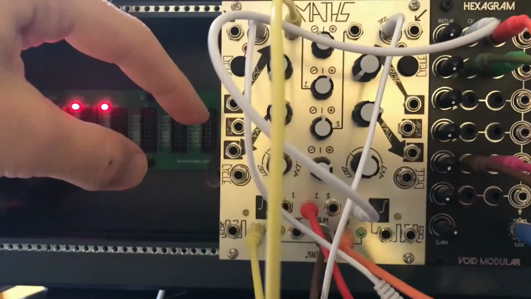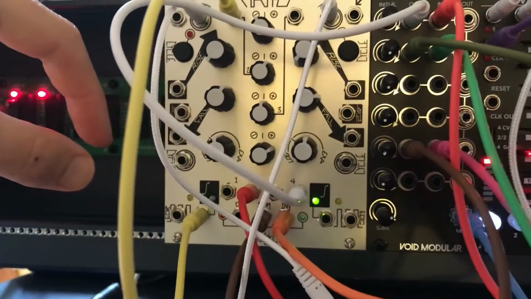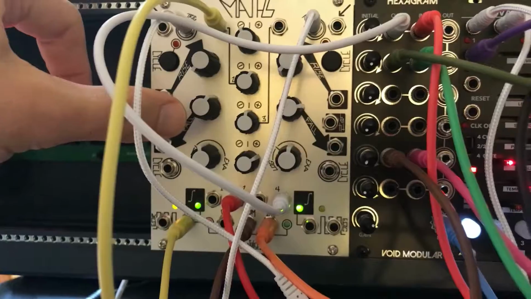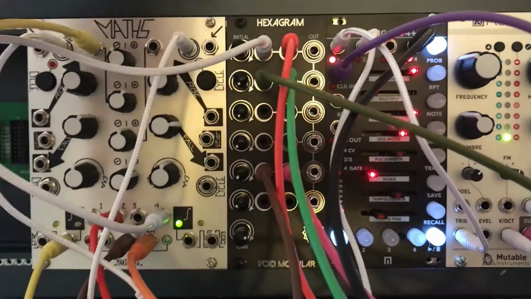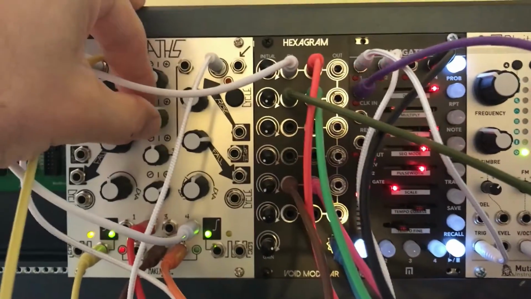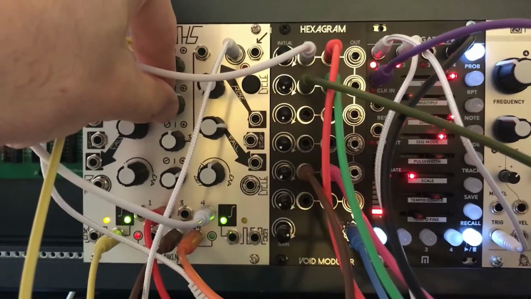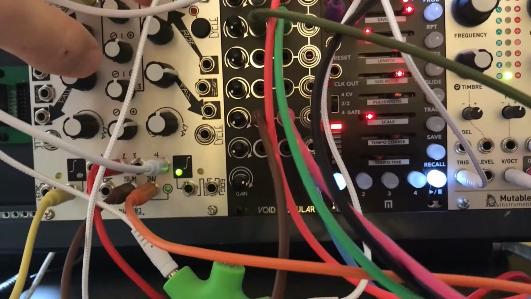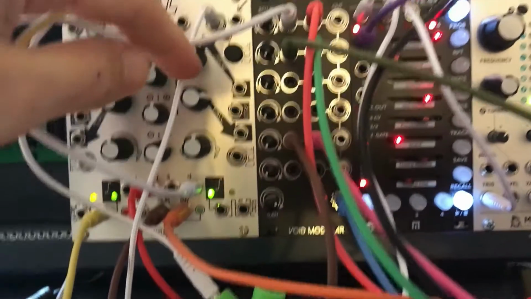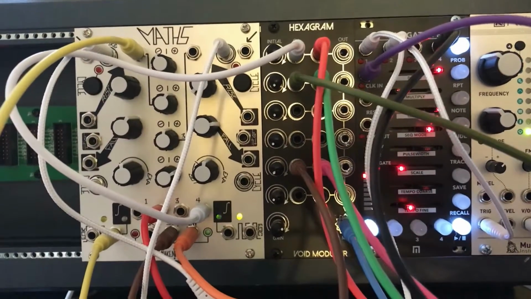It's a pretty sharp signal there, not too long. The other channel of maths then is getting the same trigger, but I have it set a little bit longer, and this is the one that's actually controlling the volume.